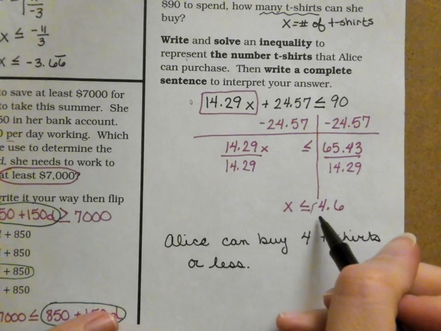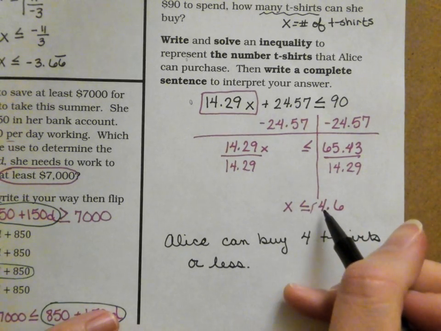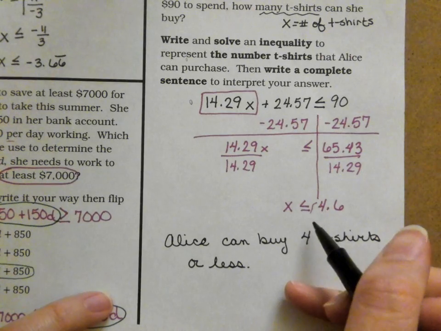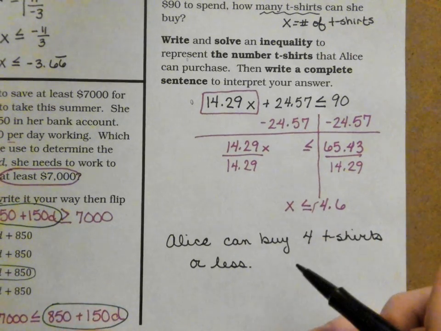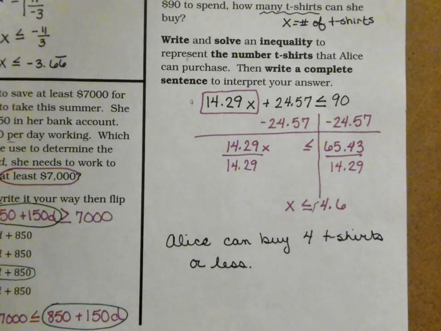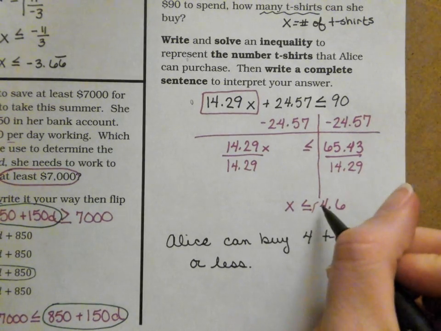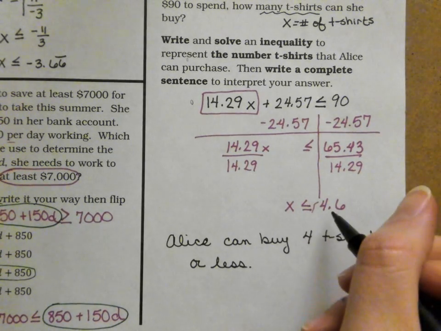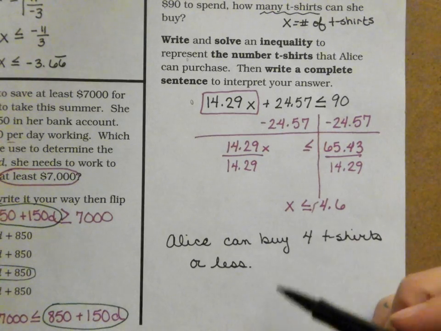However, you cannot go to the store and rip a shirt in half and say, I'm going to buy 4.5 shirts. That's not an option. You either buy the whole thing, even if you rip it in half, or you don't buy it at all. So we need to go less than what this says. We cannot round up. So there you go.